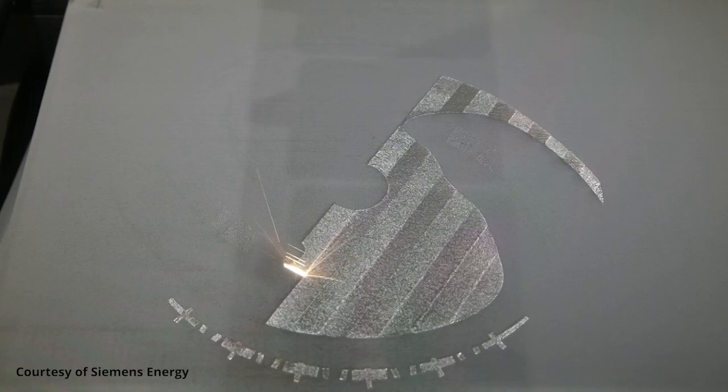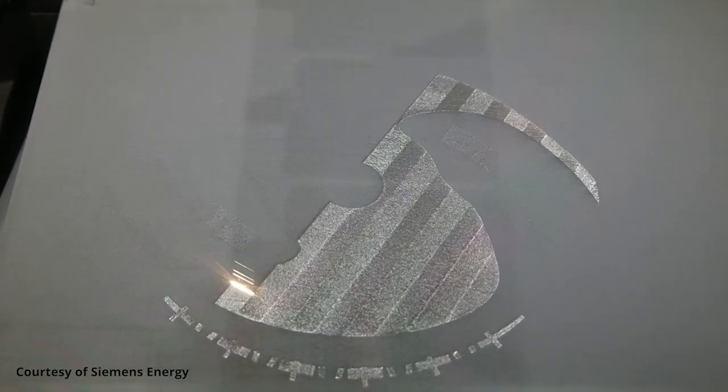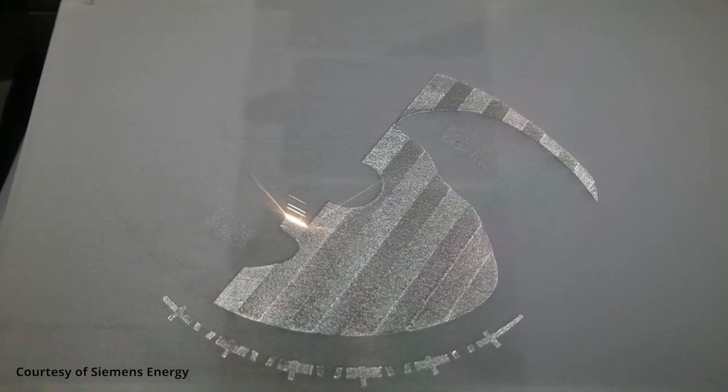Welcome to a short introduction to powder bed fusion, an additive manufacturing technology, specifically one that uses lasers to print with metals. I want to give a short introduction about the benefits of this technology, what its basic principles are, how it's being used in the industry, and why it's gaining a lot of traction and making a lot of headlines in recent years.